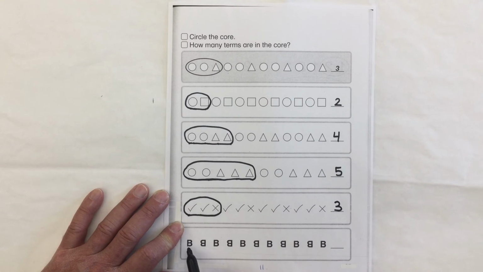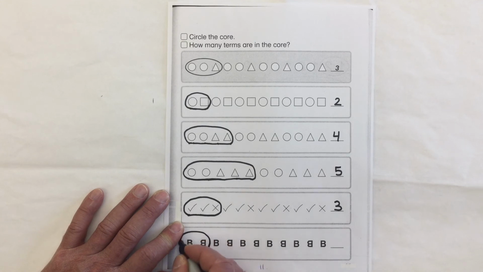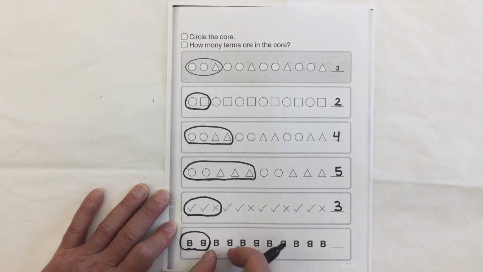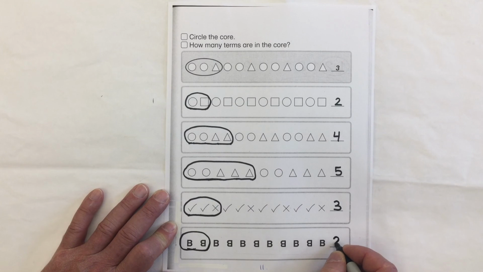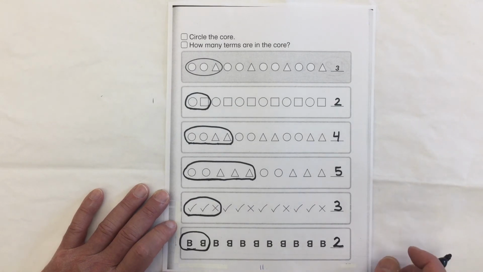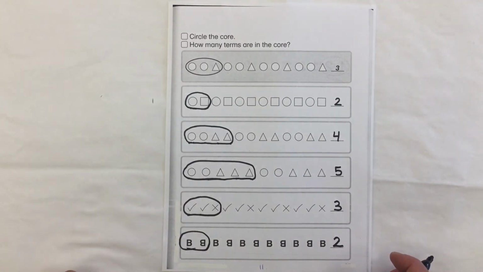Here we've got forward B, backward B, forward B, backward B, forward B, backward B, forward B, backward B, forward B, backward B, forward B. We know that the pattern is forward B, backward B. That's the core for the pattern, because that part gets repeated in chunks. And there's 1, 2 items, 2 terms in that core. So that's circling the core and counting how many terms are in the core.